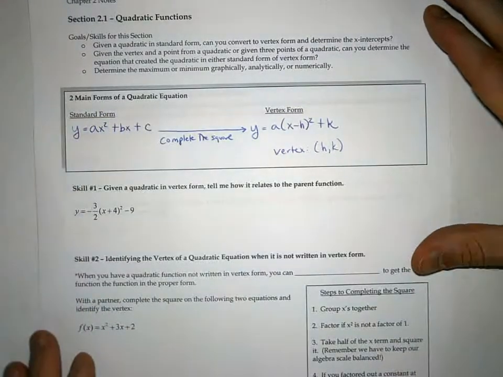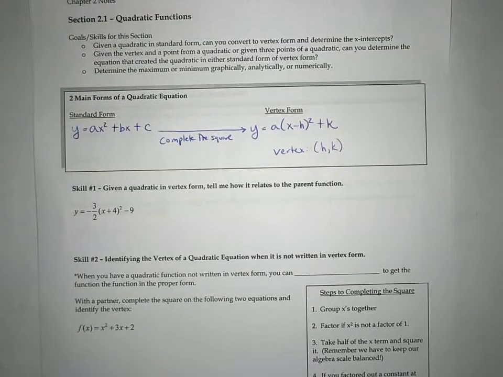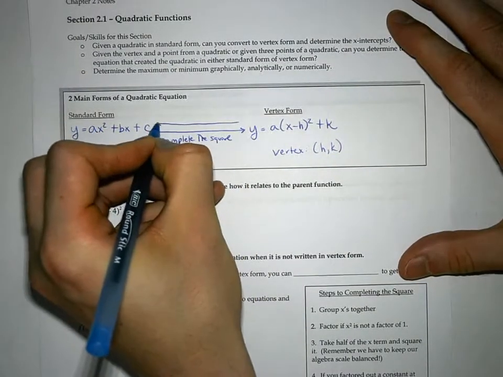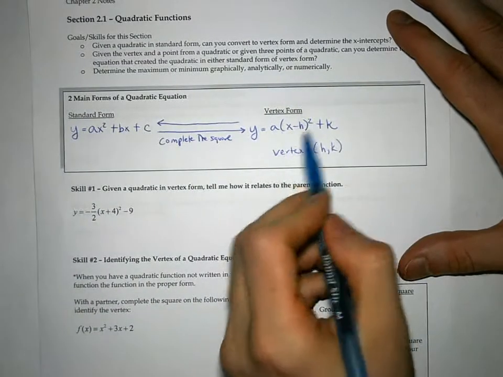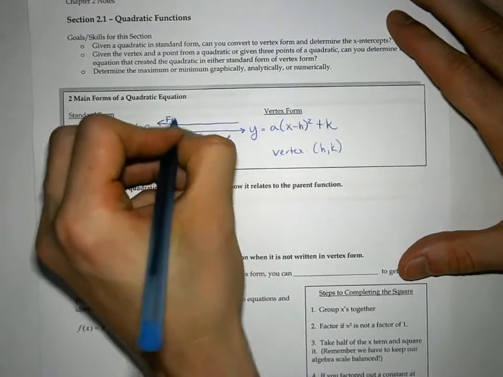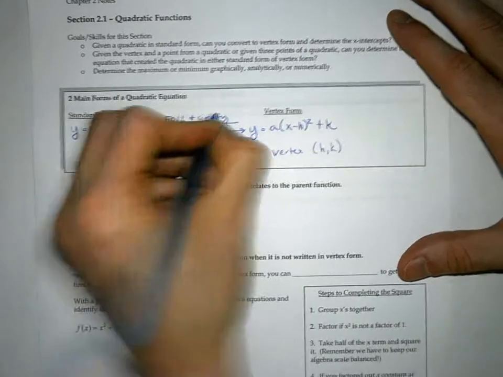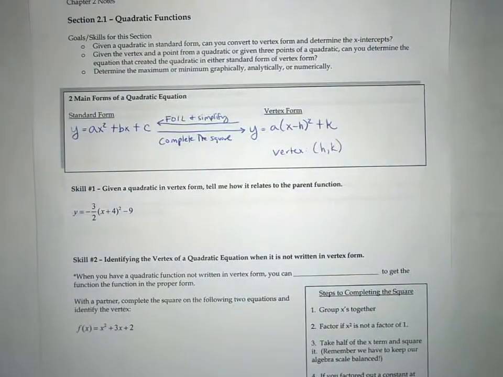So going from standard to vertex involves completing the square. If I already have vertex form and I want to head back to standard, so I've got this quantity squared here, what I would do is FOIL and simplify using your rules of algebra. So you'd FOIL out that (x minus h) quantity squared, distribute the a, and then combine your like terms.